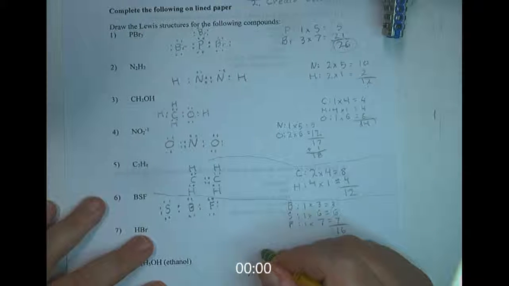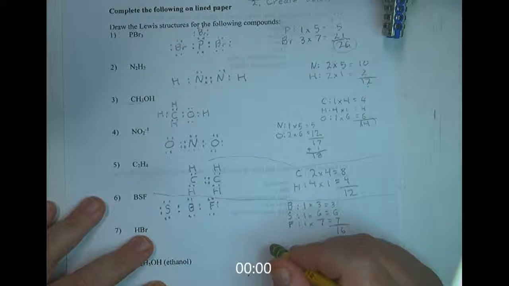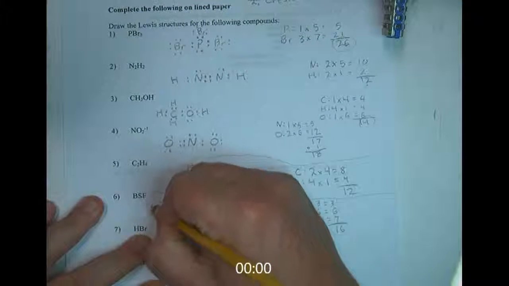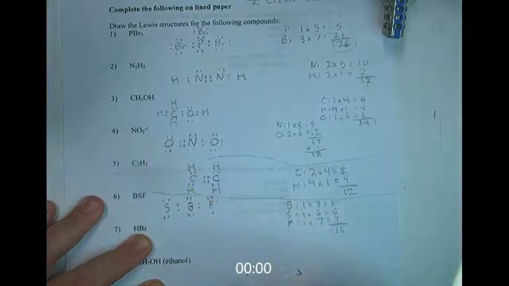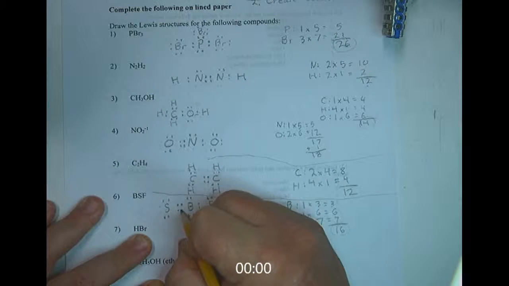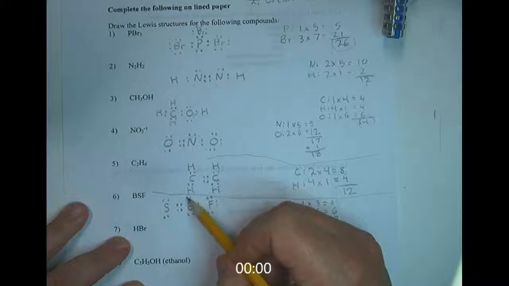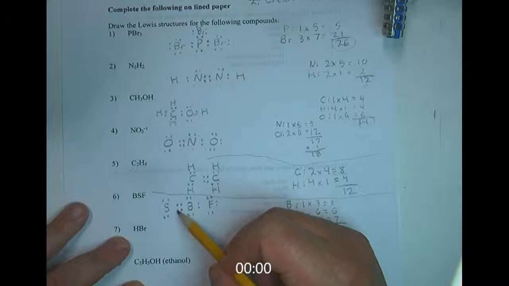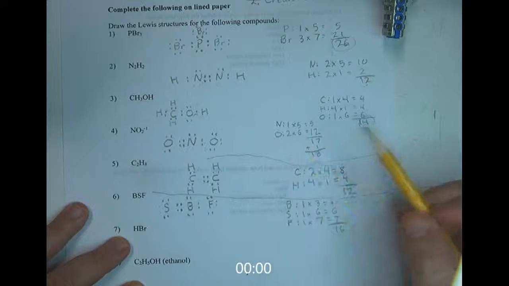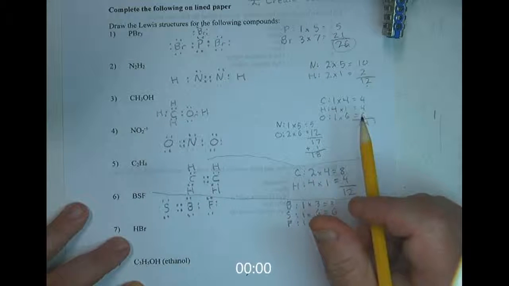So let me go ahead and, well, how could we do this? We can do this a number of ways. We could take 2 off of here and put them right there. Okay, so now we have 8, 9, 10, 11, 12, 13, 14, 15, 16, 17, 18, 19, 20. Okay, so we still have too many.